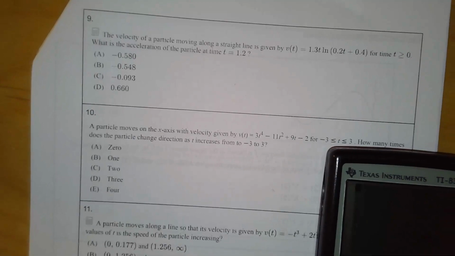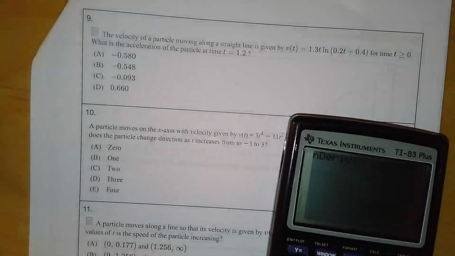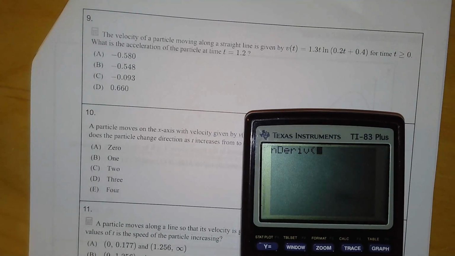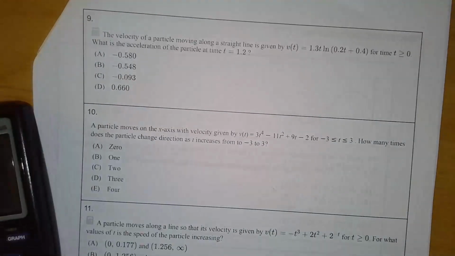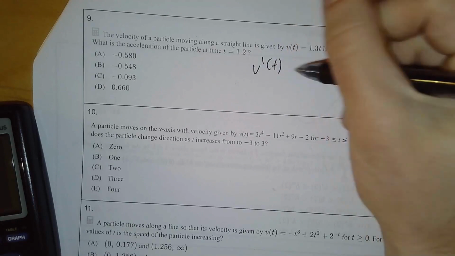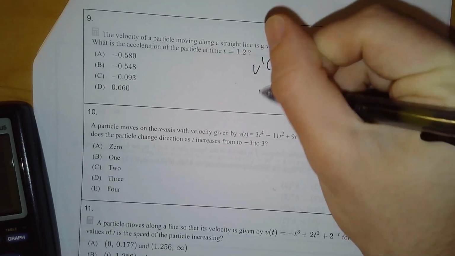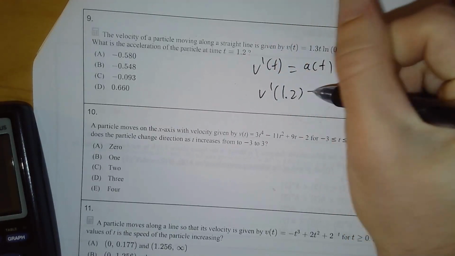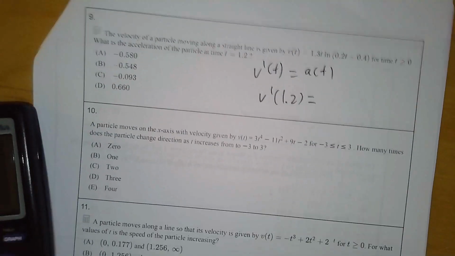This one is math 8, not math 9, math 8. If you want to show your work for this one, this is what you'd say: v prime of t equals a of t. And then you say v prime of 1.2 equals, write that down. Again, points, points, points.